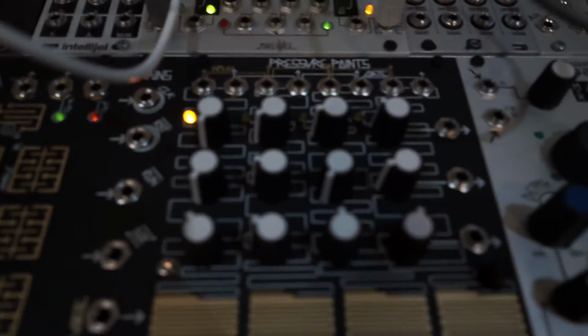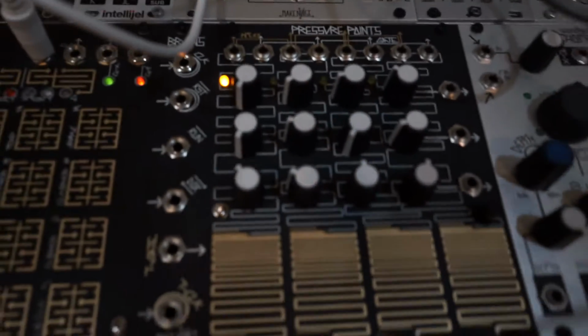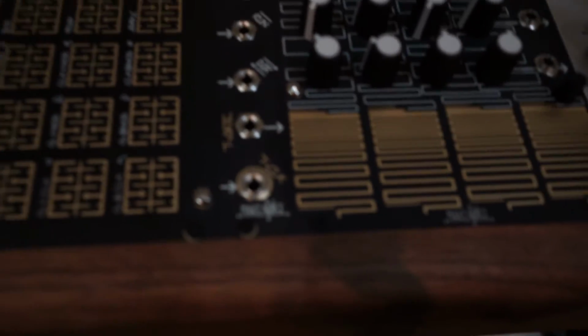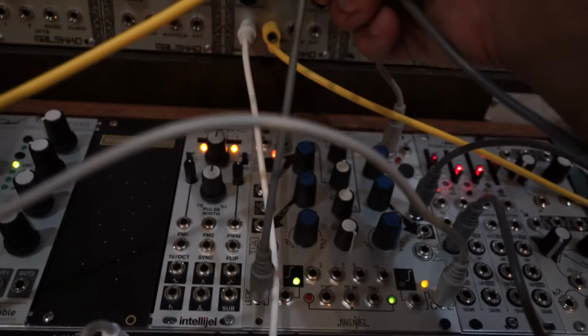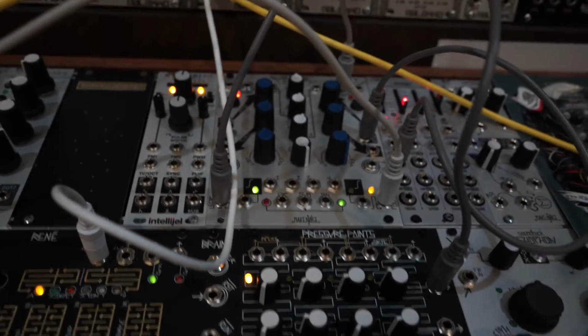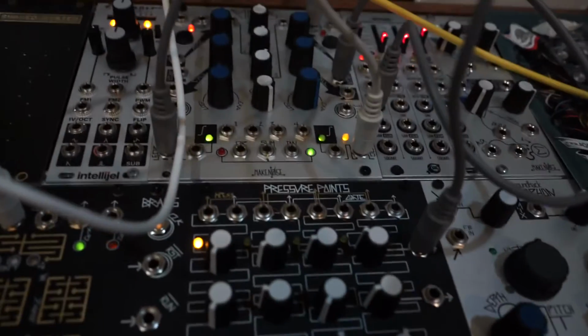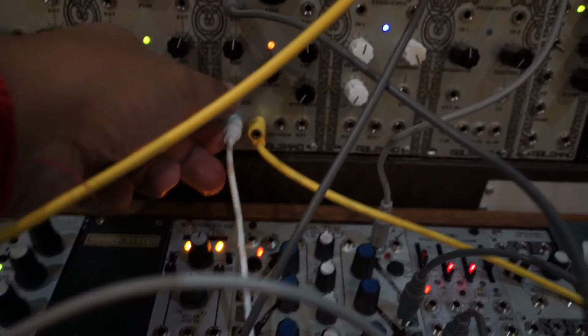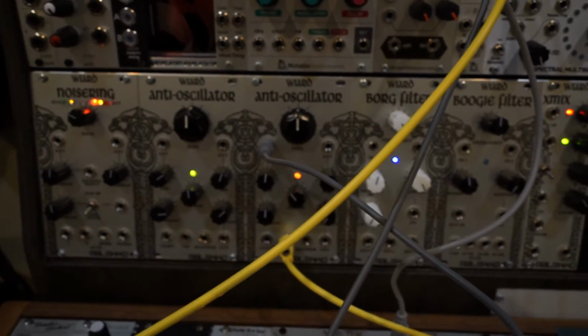And those send out CV, they send out control voltage through these outputs right here on the right. So the top one, for example, if I take that output of the top row and I put it into the Wiard Anti-oscillator here, into its frequency modulation, it's going to actually be a little clearer if I take the Rene out, so it's not sequencing the anti-oscillator.